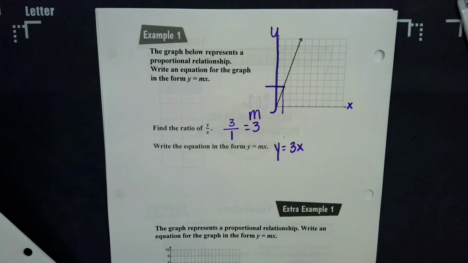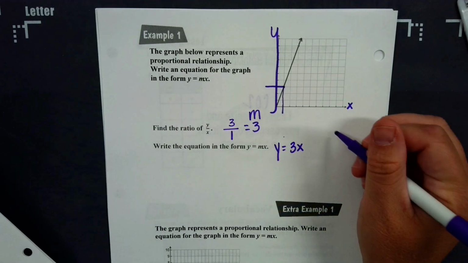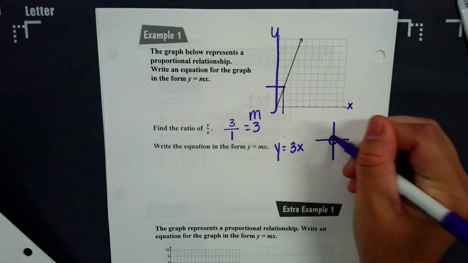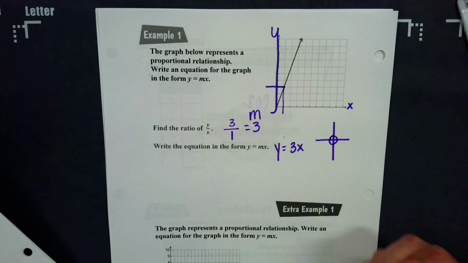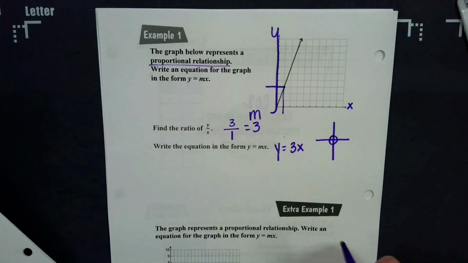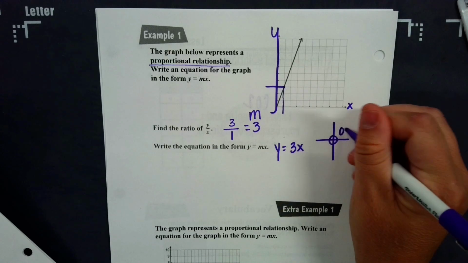A proportional relationship has to go through what's called the origin. Does anyone know what the origin is? In a graph, the origin is right there, that 0, 0. That's the origin, okay? So a proportional relationship has to go through the origin.